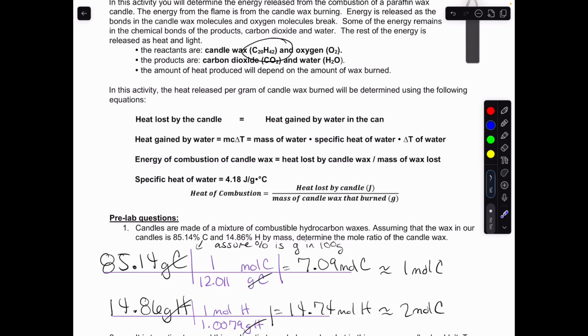For the experimental determination of the bond energy of paraffin, which is a type of wax. So in class, we've been using a table of average bond energies to calculate the bond energy for chemical reactions. Here, we're going to do that same thing, but experimentally. It's a different technique: as we break the chemical bonds in the candle, that heat energy will be released to a can of water.